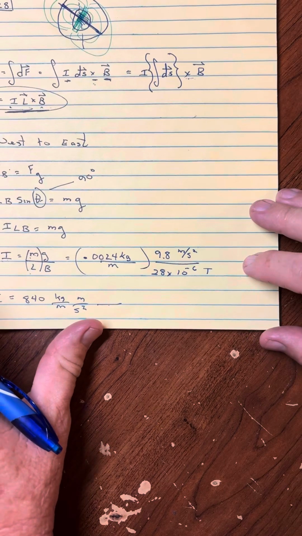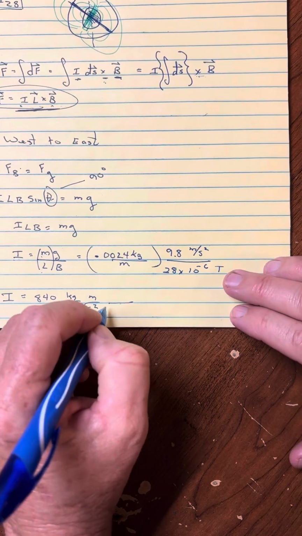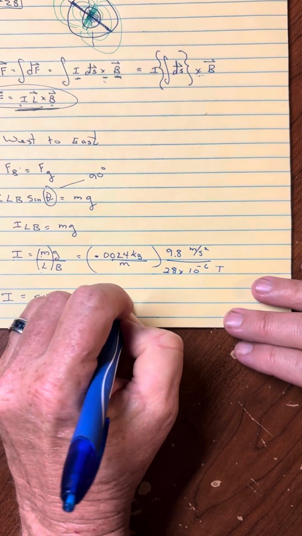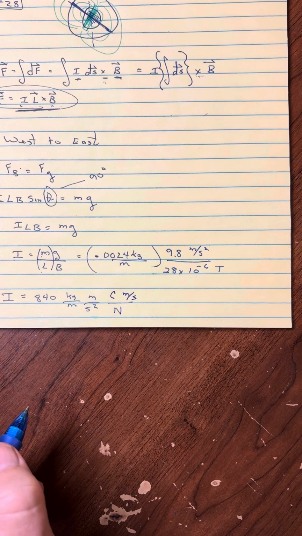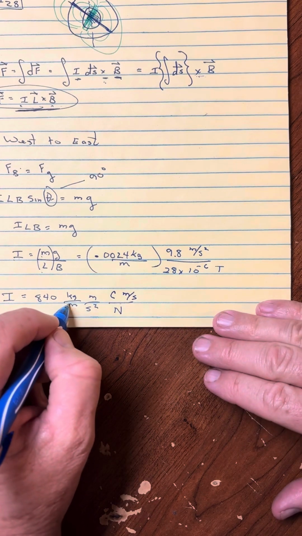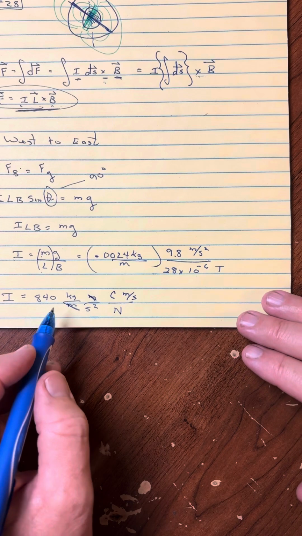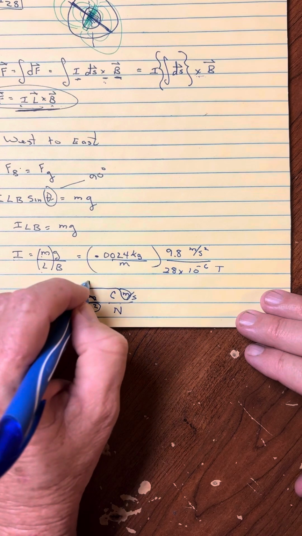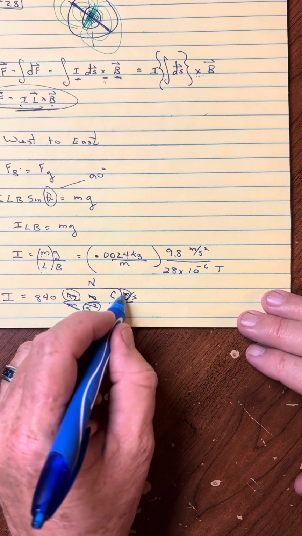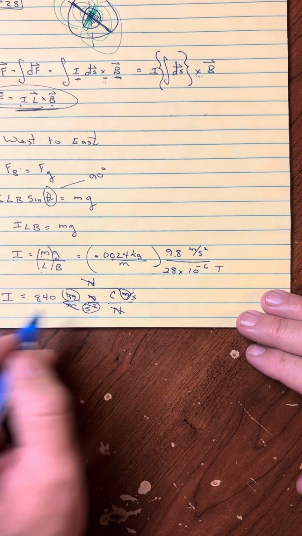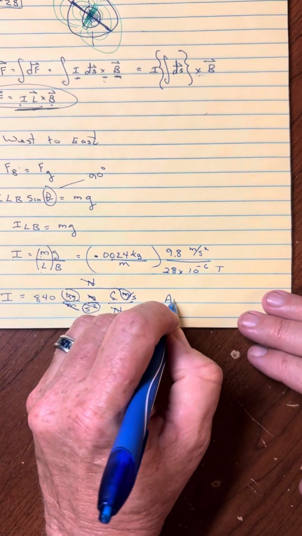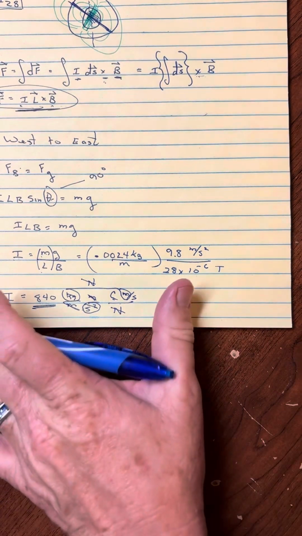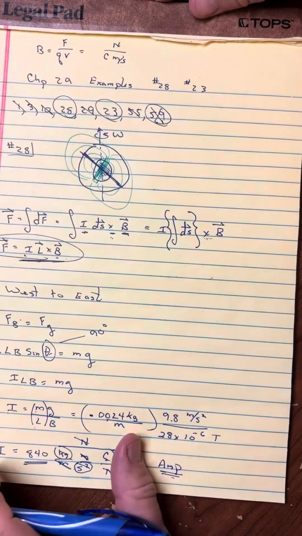So our Tesla here should be a kilogram over a coulomb meter per second. And if I look at this carefully, the meter will cancel off. And if I group the kilogram and this meter and this per second together, that gives me a newton. And then that newton cancels with that newton, and I'm left with just coulombs per second, which is the amp. So yeah, it does work. 840 amps there for our first one.